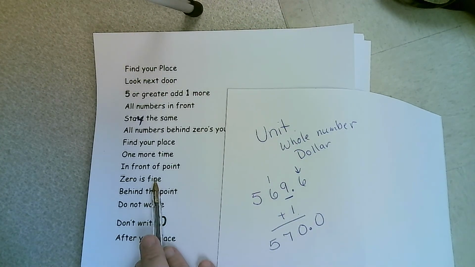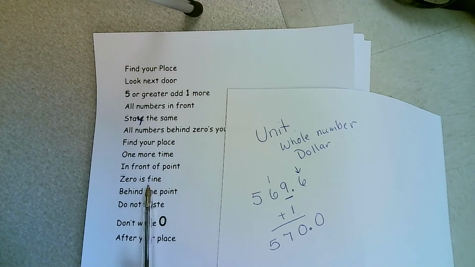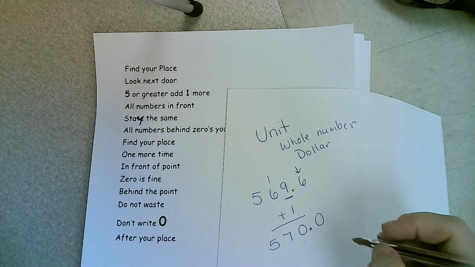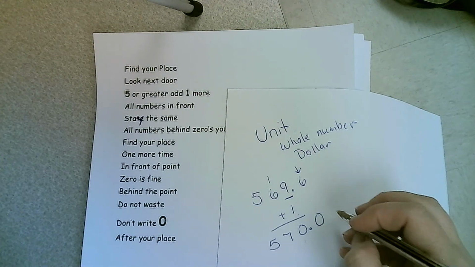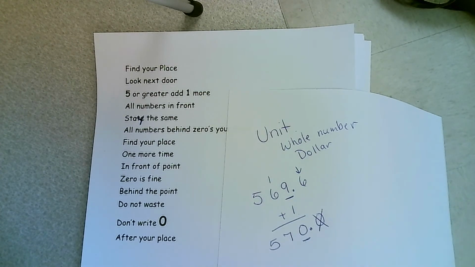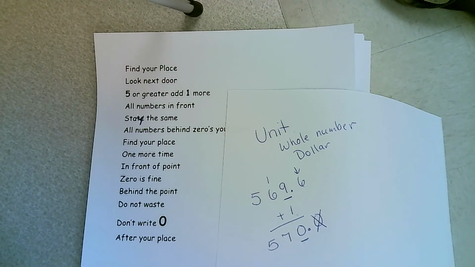Then we go on with the rest of the poem. In front of point, 0 is fine. Behind the point, do not waste. Don't write 0 after your place. So here's my place, and I don't write this 0. Right? And that is how we round in 5th grade.